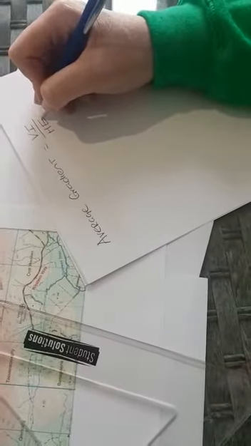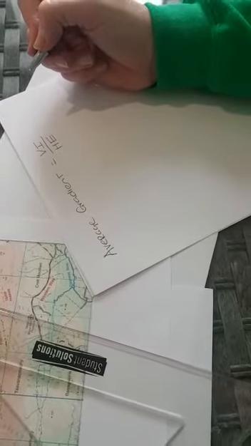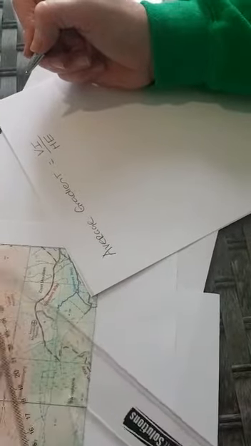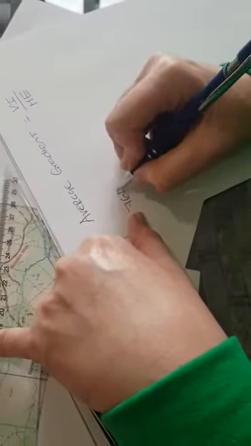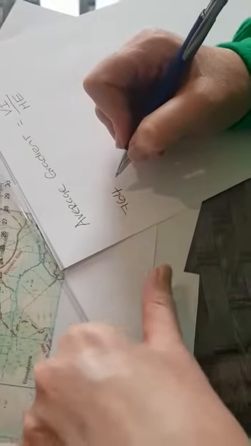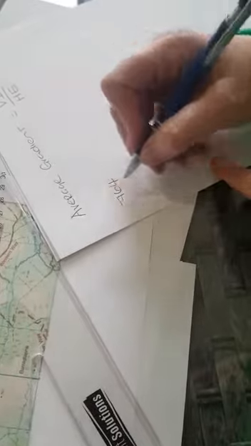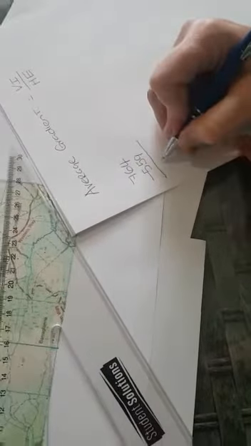And the vertical interval is the difference between the 2 points on the map that we're going to find the gradient of. So the highest point, as we said, is 764 meters above sea level. And the lowest point, the other point, the spot height, is 559. So the difference between the 2 points is 205 meters.